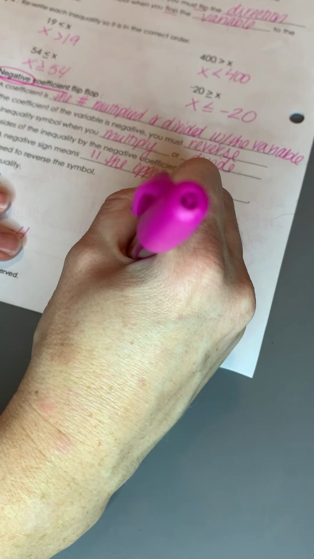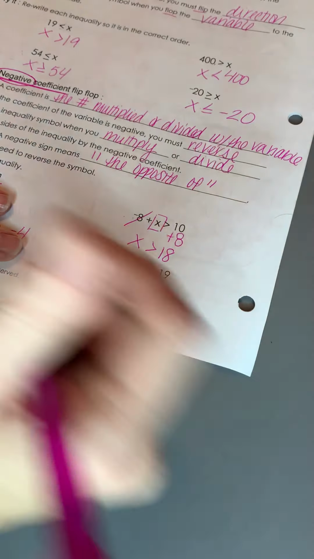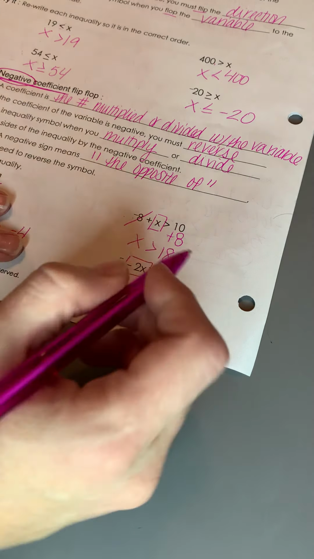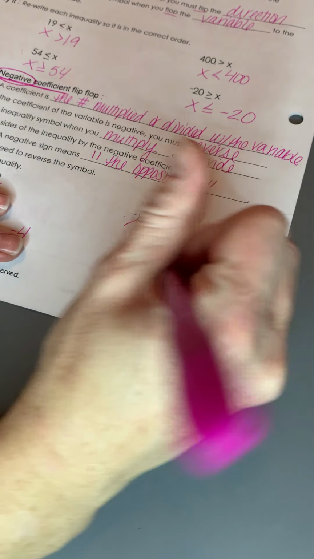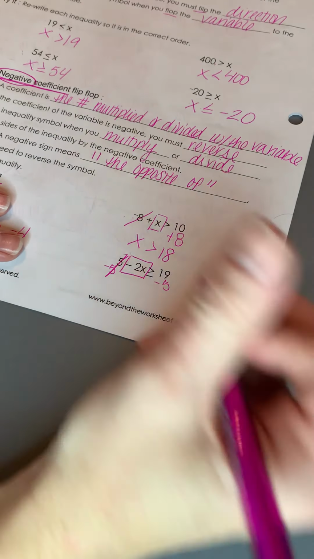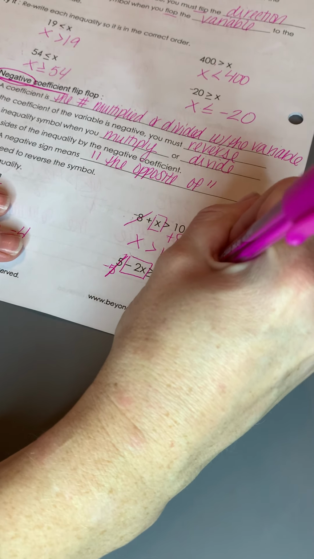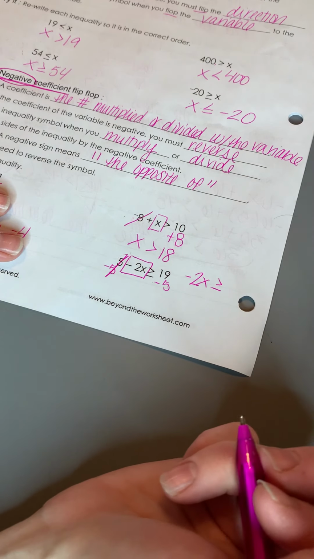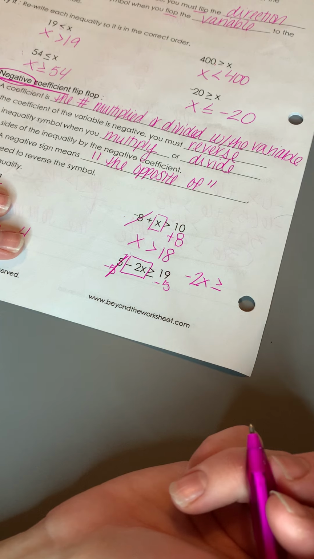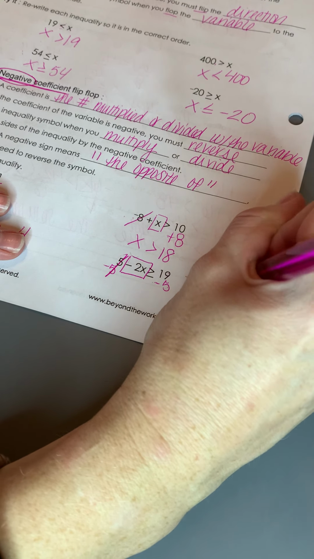And the last one, we need to get negative 2x by itself first. This is a positive 5, so to cancel the positive 5, we have to subtract it. We get negative 2x is greater than or equal to 19 minus 5, which gives us 14.